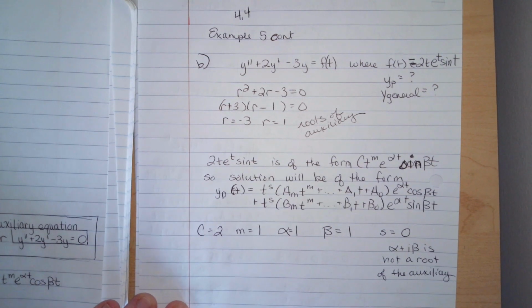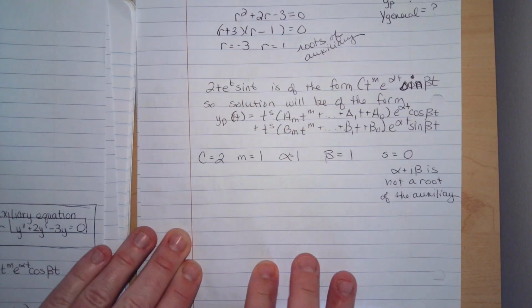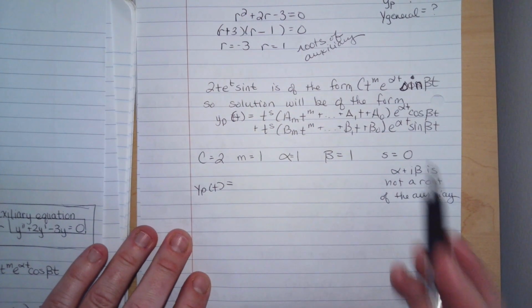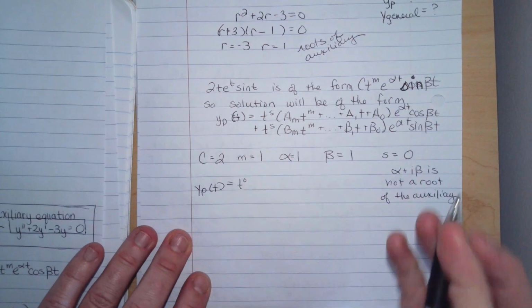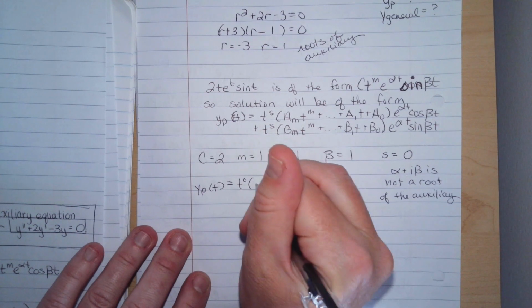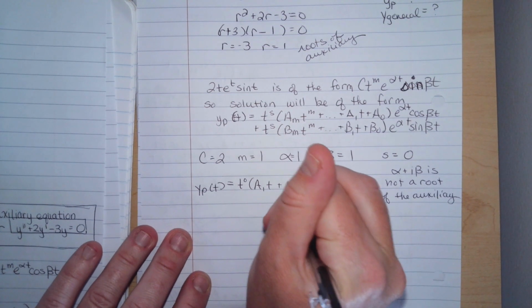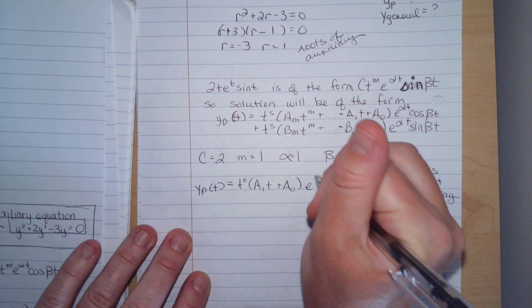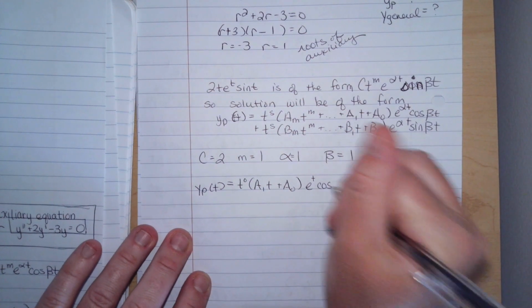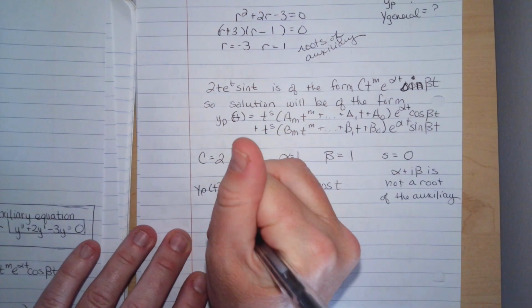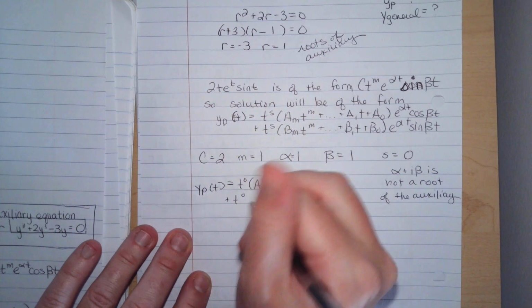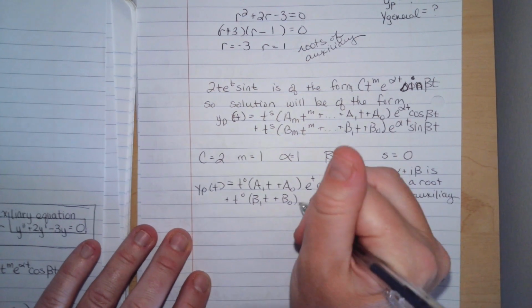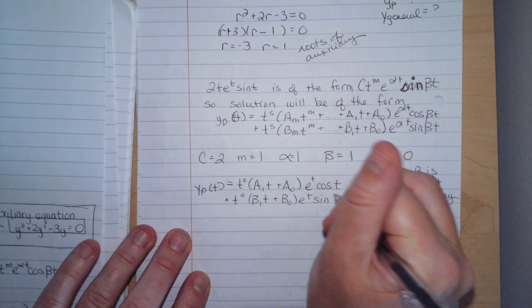Now we're ready to put down our solution. y p of t equals t to the 0, which is 1, times a1 t plus a naught, e to the alpha t, alpha is 1, cosine beta t, beta is 1, plus t to the s, s is 0, times b1 t plus b naught, e to the t, sine t.